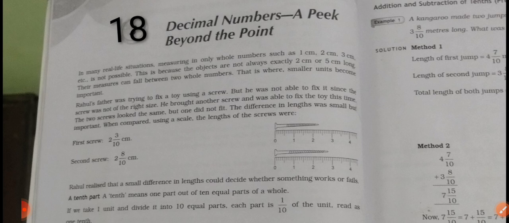Rahul's father was trying to fix a toy using a screw, but he was not able to fix it since the screw was not of the right size. He brought another screw and was able to fix the toy this time. The two screws looked the same, but one did not fit. The difference in lengths was small but important.